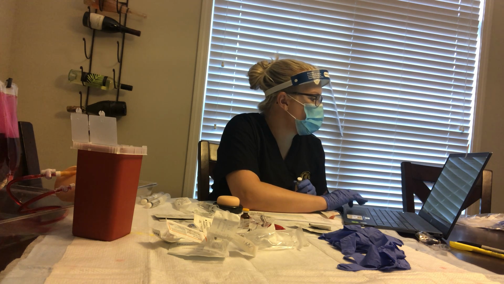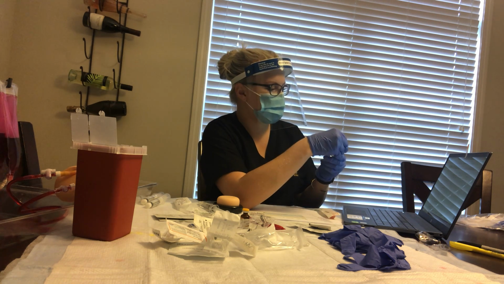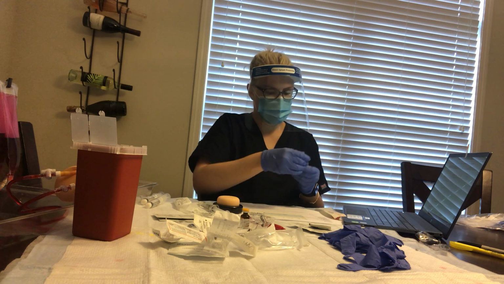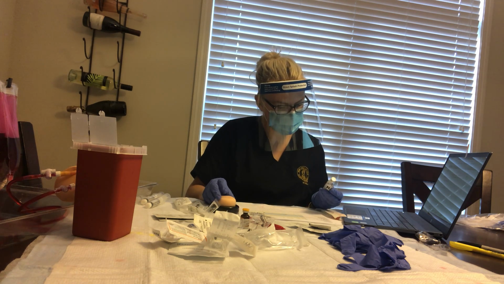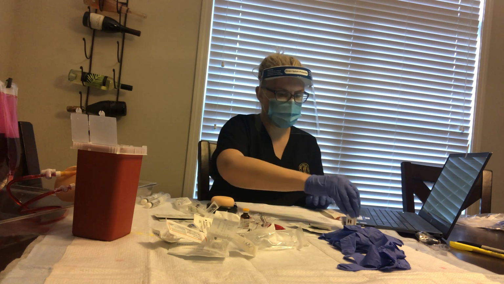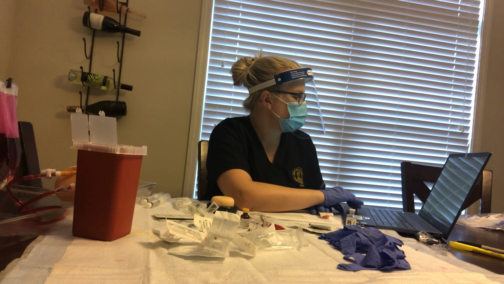All right, so I have the right patient, I have the right drug, and this is regular insulin, 100 units per ml. And it says that there's 10 mLs in here. So we're going to give 9 units.